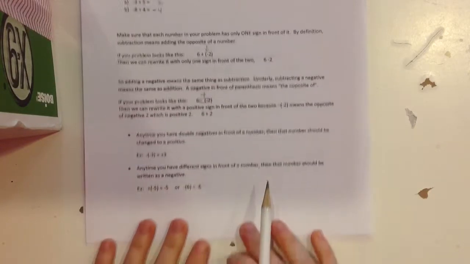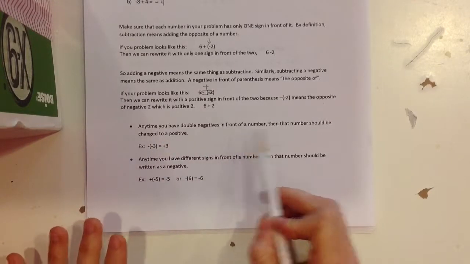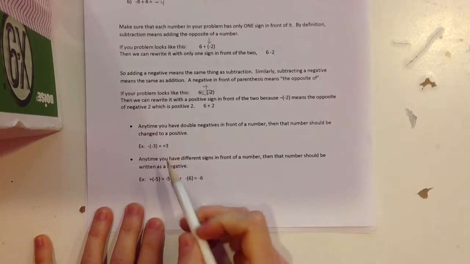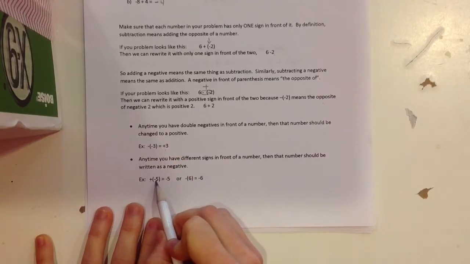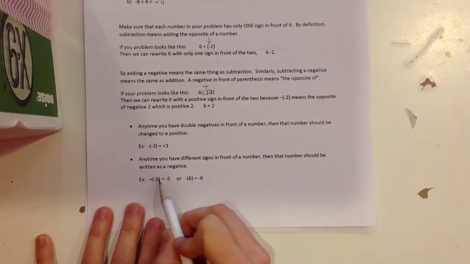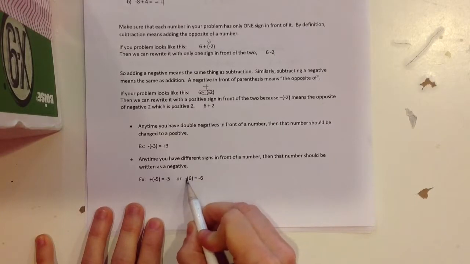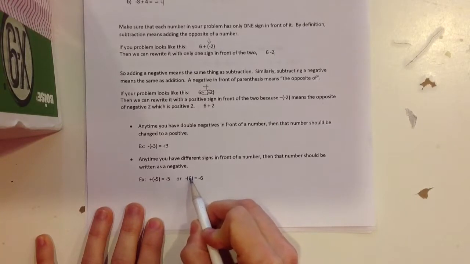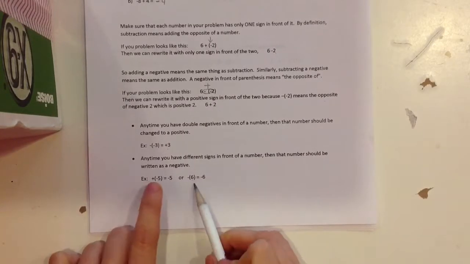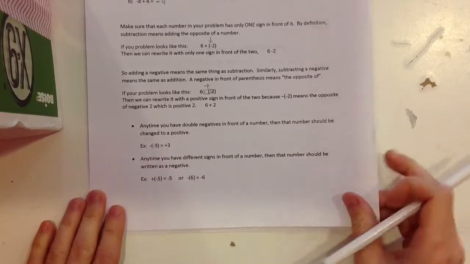All right, so let's look. Double negatives in the front will always change to a positive. So this double -3 will actually be a positive 3. Plus -5 will be the same thing as -5. And a negative like this with nothing in between with a 6 is just -6. These are only one sign, and this is the double negative signs.